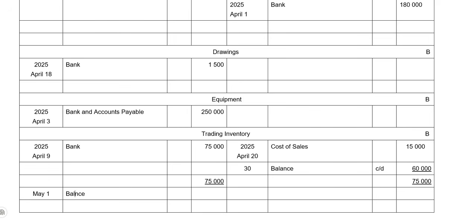I always spell balance wrong. We have the balance brought down on the opposite side to the carry down, and you keep the amount 60,000. So what it's saying is when we start May, on the shelves, we should have 60,000 Rand worth of trading inventory. Now that account is balanced nicely.